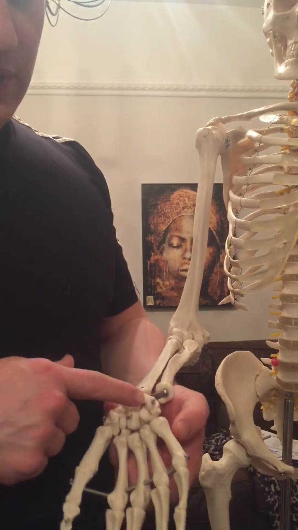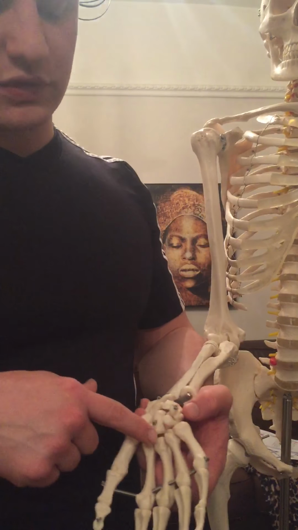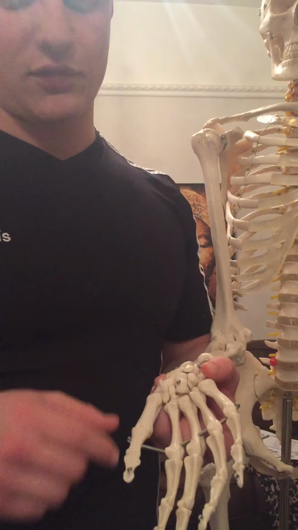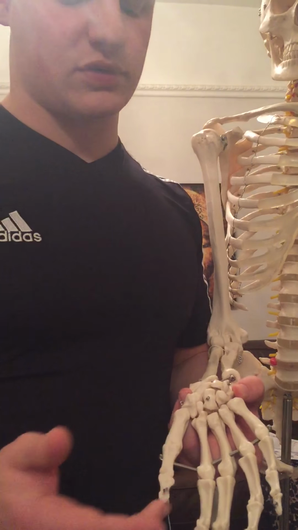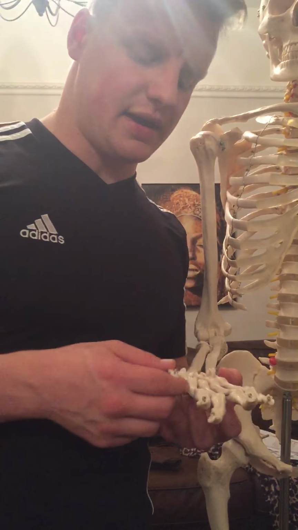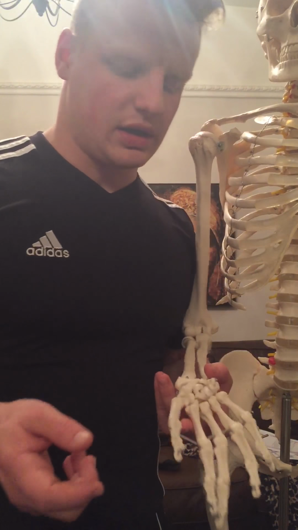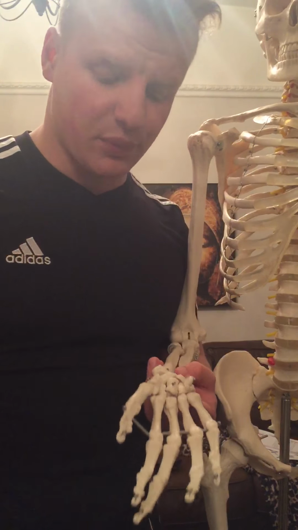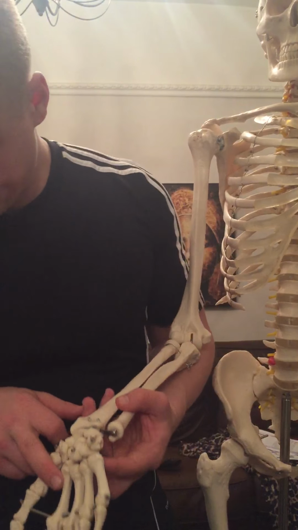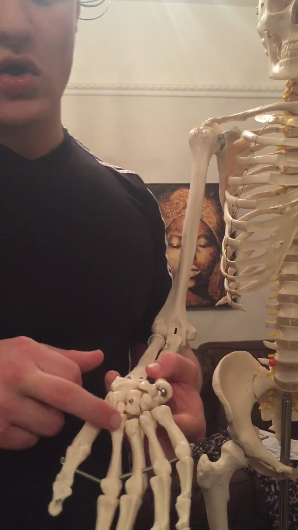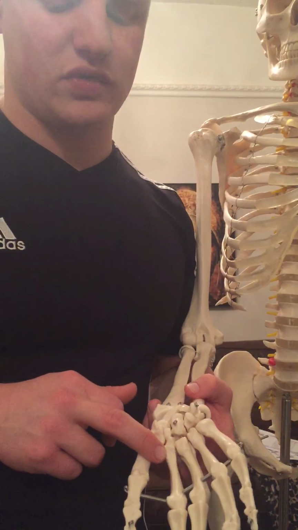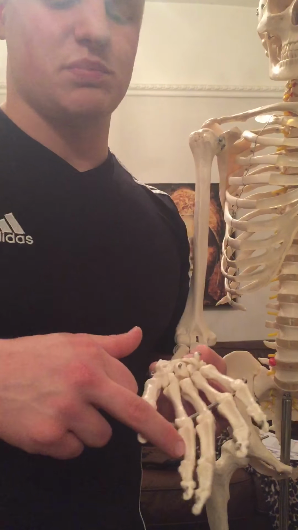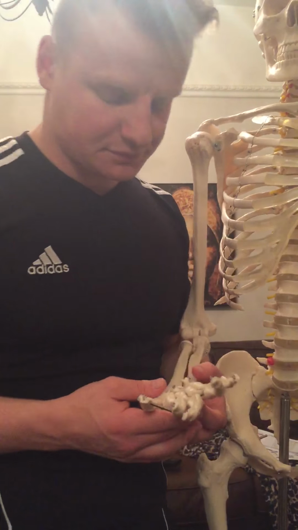Then we've got metacarpals. So we've got metacarpal 5, 4, 3, 2, 1, and then we've got phalanges. So we've got proximal and distal phalanges, and obviously we've only got one phalange of the thumb. But again, this is the base of the metacarpal bones, and this is the body, and then this is the head. So base, body, head, etc.